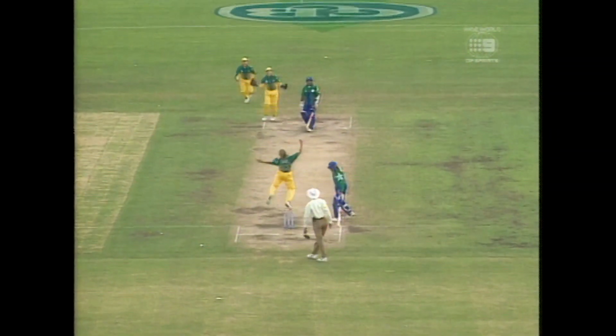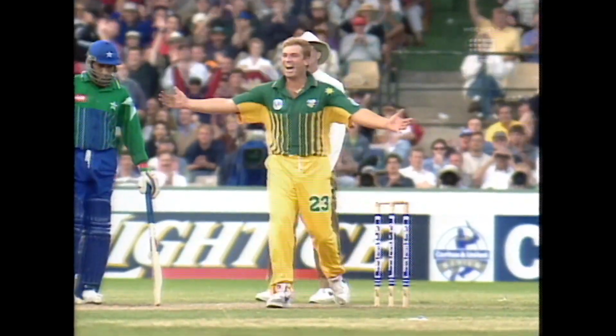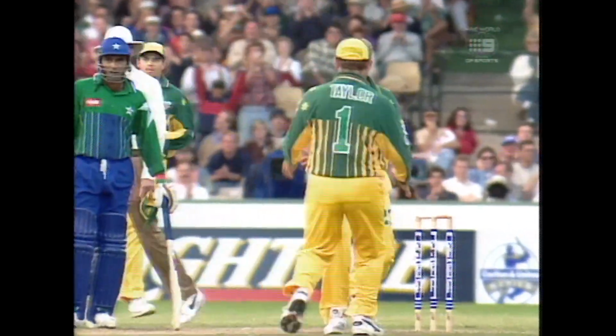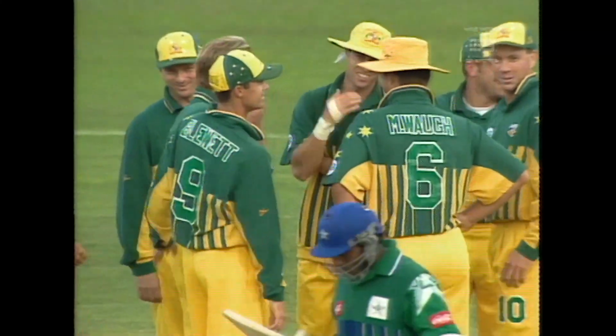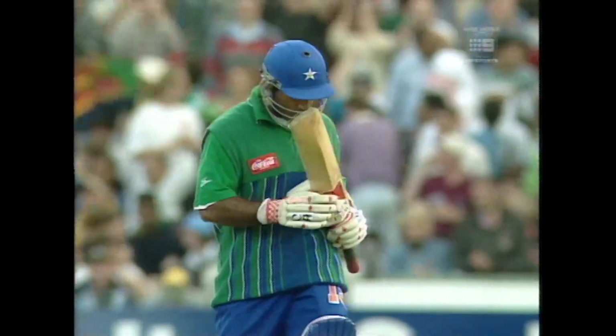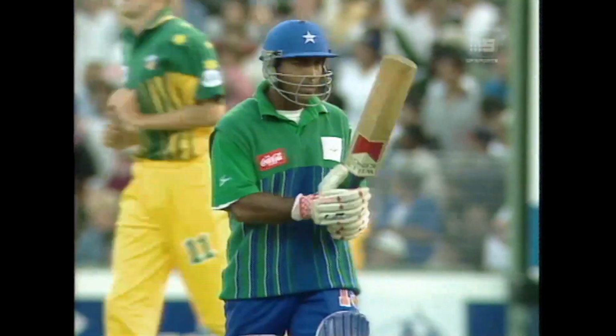Warne, he's got in! Two in the over! Return catch, a ripper! Went for the pull shot, straight down to the throat of Shane Warne. That's a flipper. He can't believe it. Have a look at the look on his face. Shane Warne has done it again. He's come in there, flipped him the flipper.